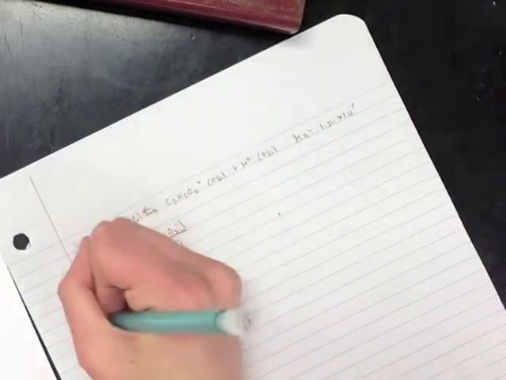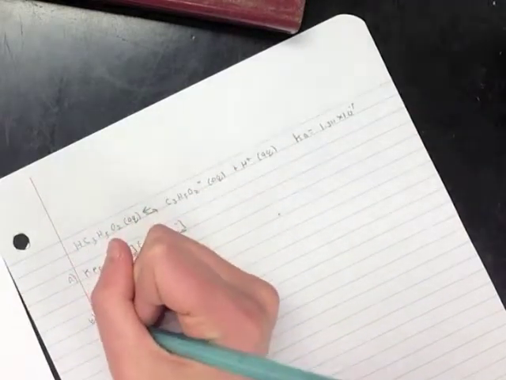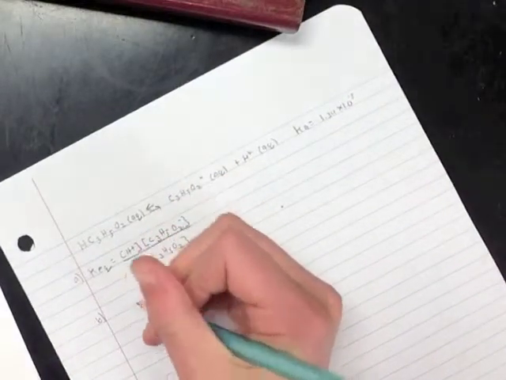And then for part B, you're supposed to calculate the pH of a 0.265 molar solution of propanoic acid. So to do this, you're going to use ICE.